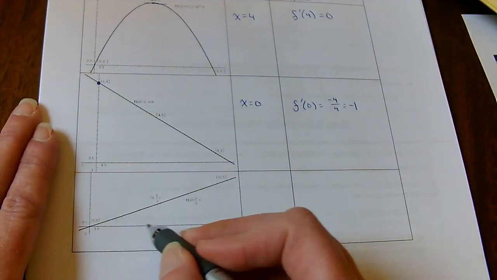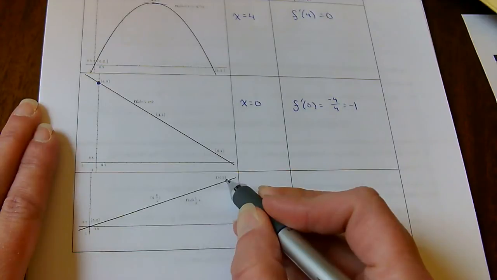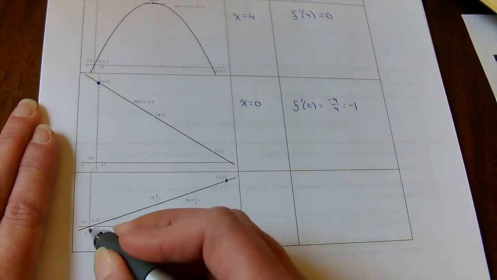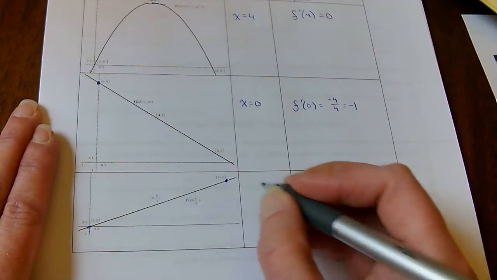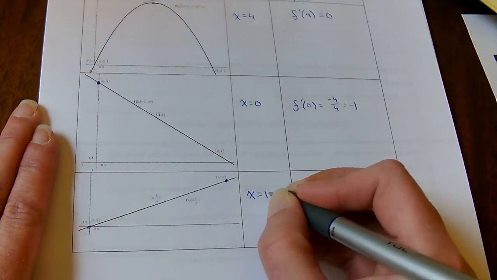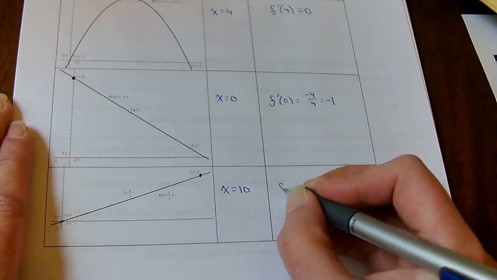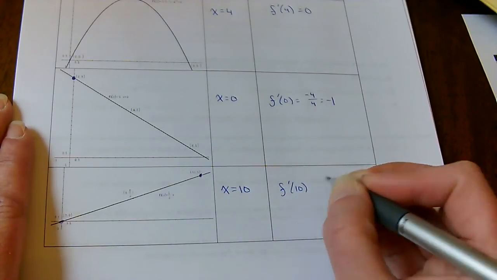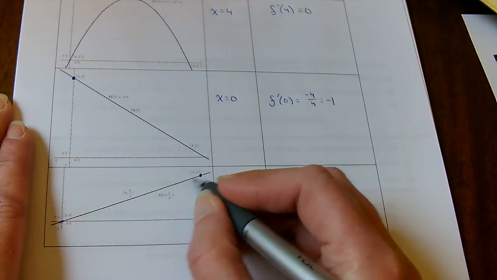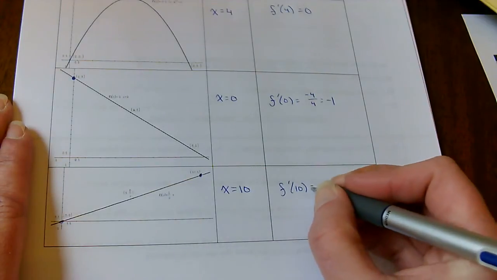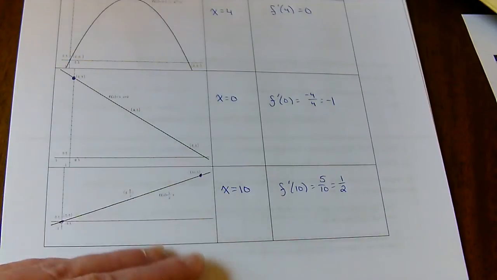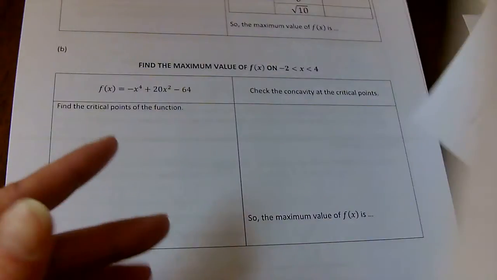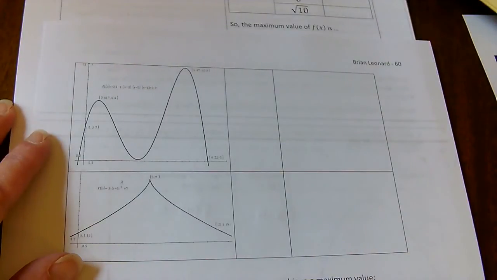On this one, from 0 to 10, it starts at 0, 0 and goes up to 10, 5. That's the highest point on that interval. And the slope there, yeah, so up 5 over 10 is 1/2. What about here? What would be the maximum?